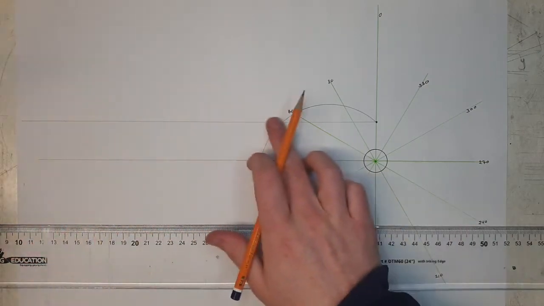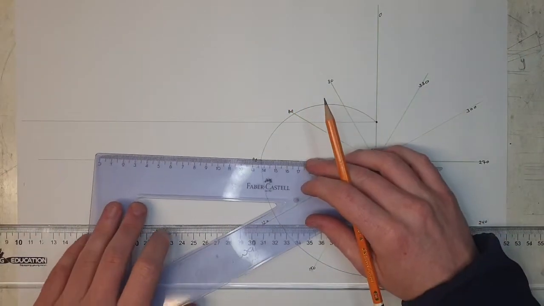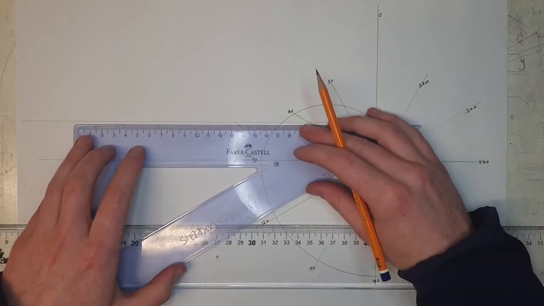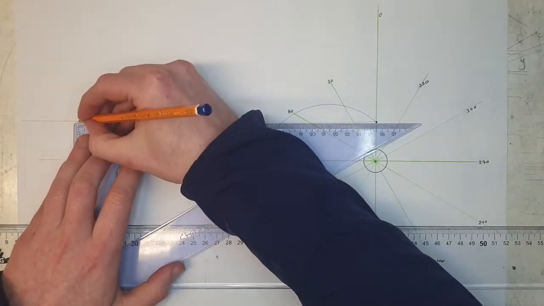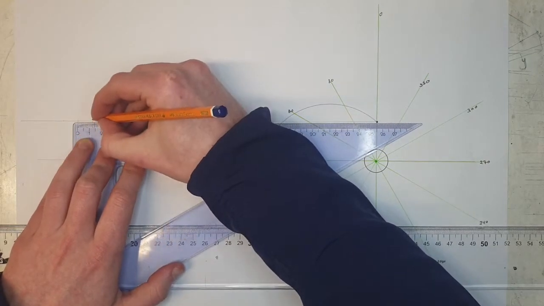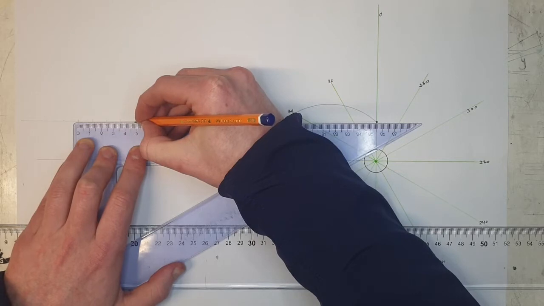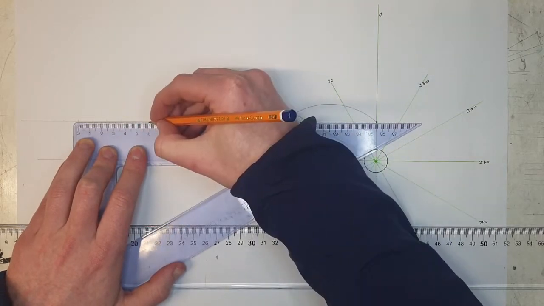So I'm going to mark off my 12 sections over here for my displacement diagram. Now they've asked us to use 12 millimeter spacings. So I'm going to put one at 0, then I'm going to have to measure out 12, 24, 36, 48, etc., etc.